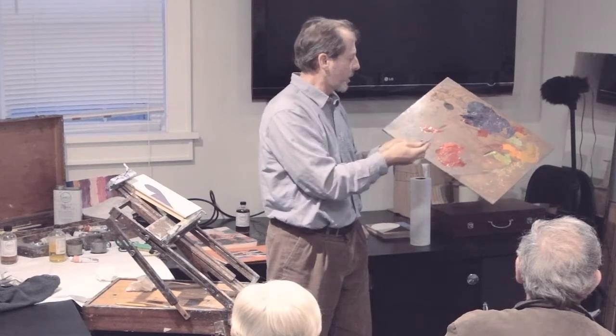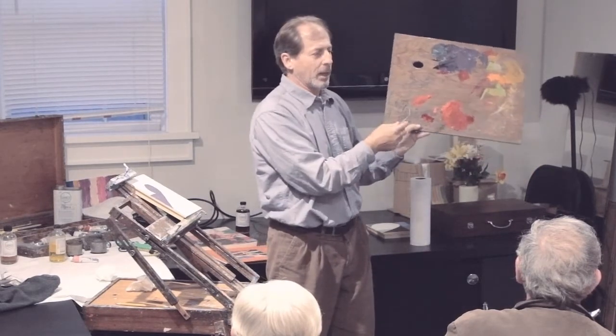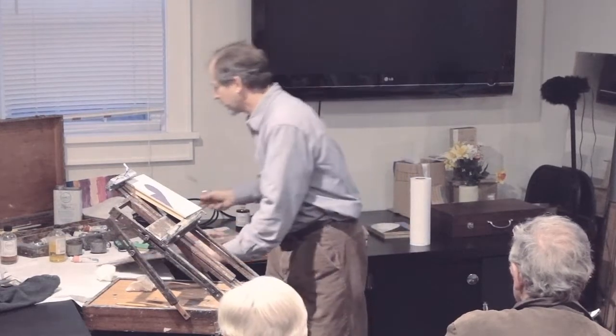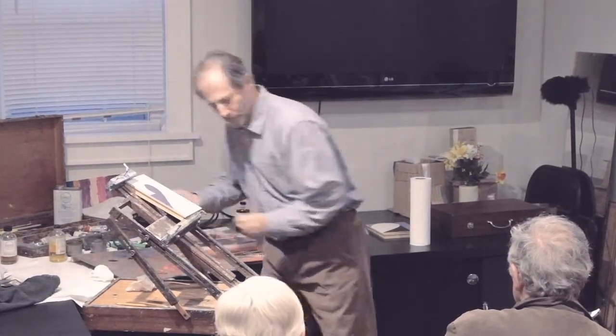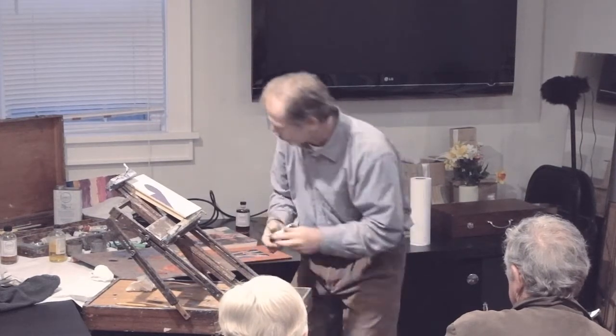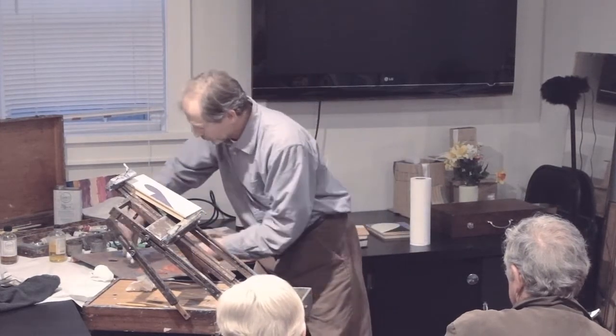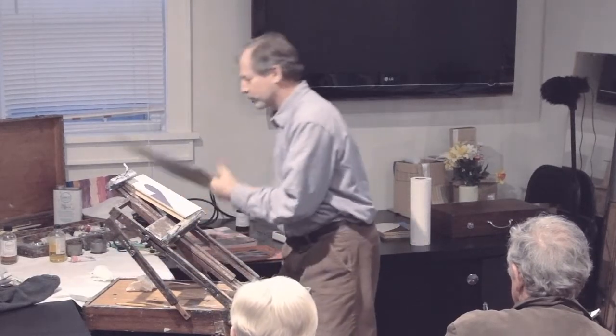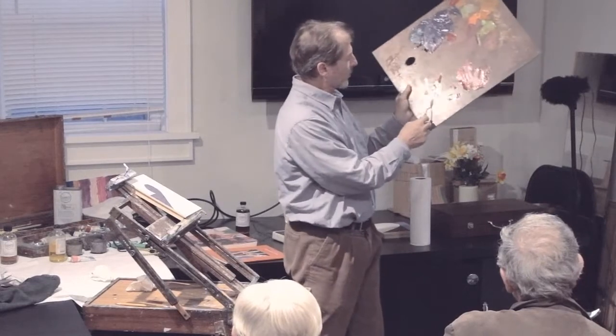Okay, so this is this color, but because it's a lake, and because it has a very, very weak mass tone, it'll be a completely different color if I mix it with white. Which I think I wrote some white. So let's see what happens there. See that?